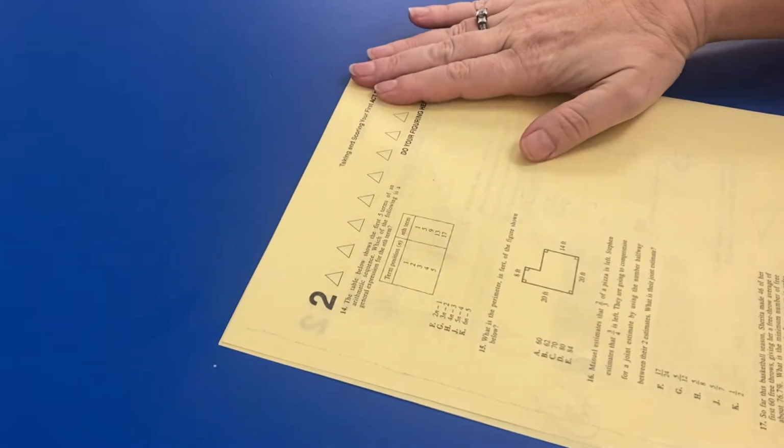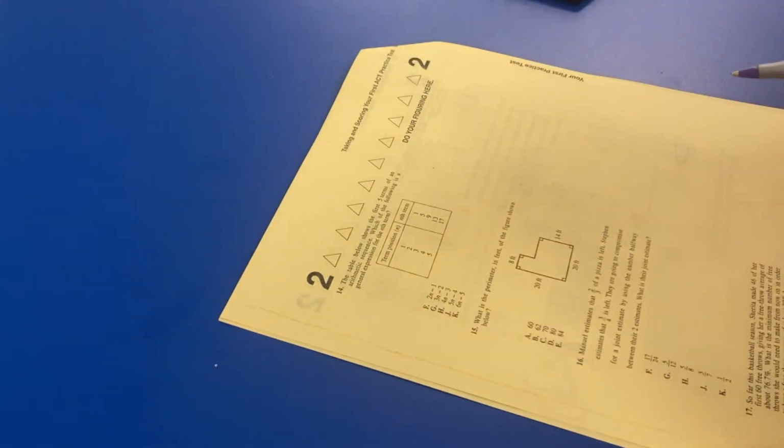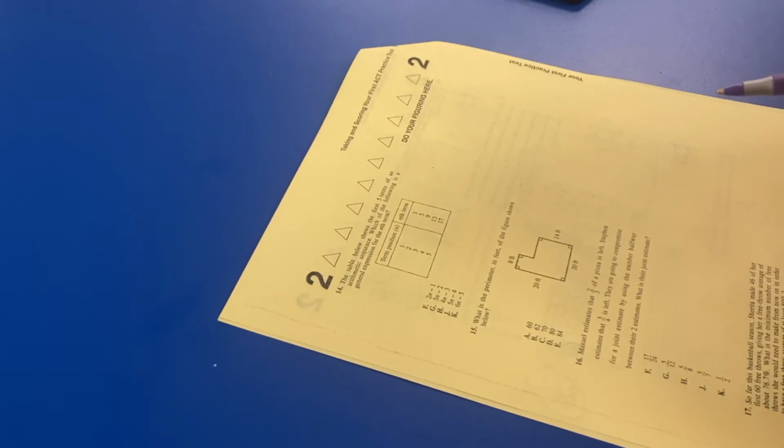All right. And so we're going to keep going here. We're doing the first 20 questions on this one. Okay. So the table below shows the first 5 terms of an arithmetic sequence. Which of the following is a general expression for the ninth term?